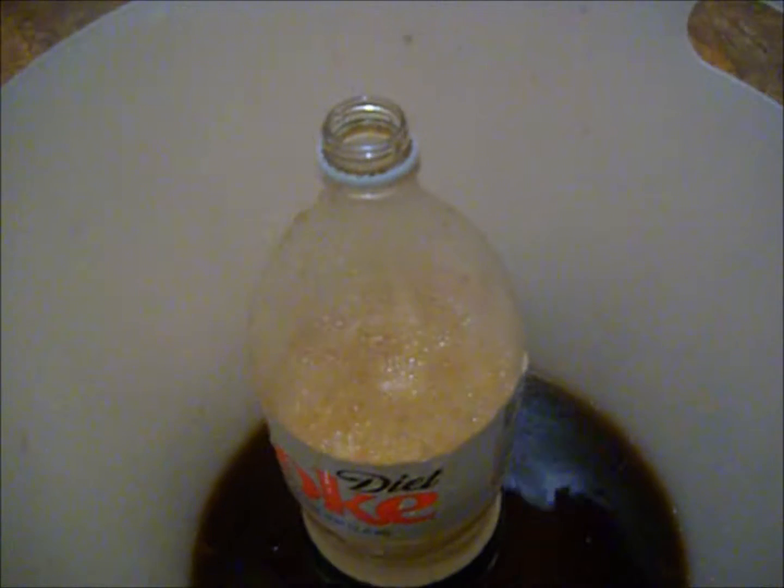Mentos, and this is how the bottle looks. Now, it's all bubbles and foam. Alright, so that's it.